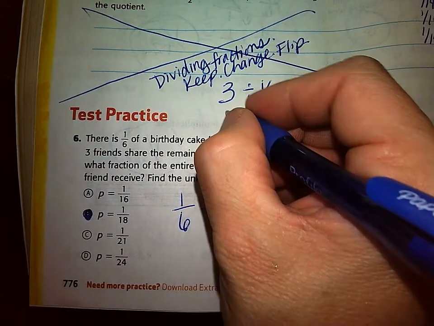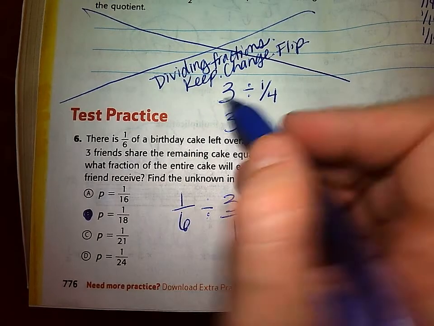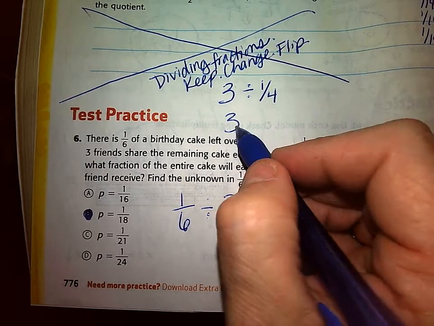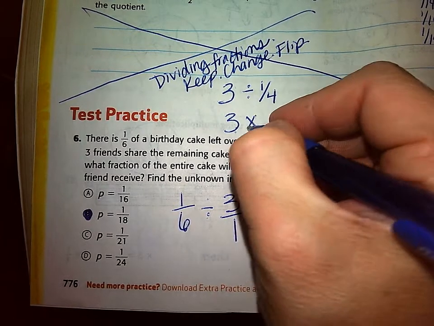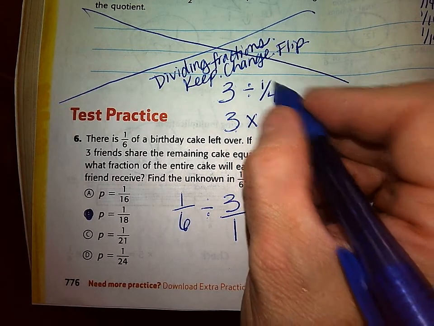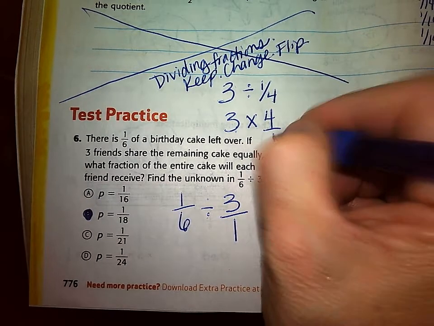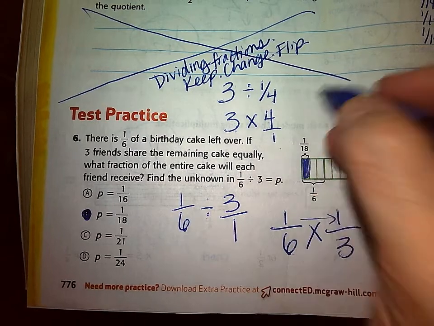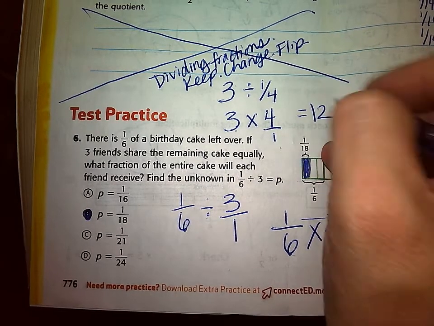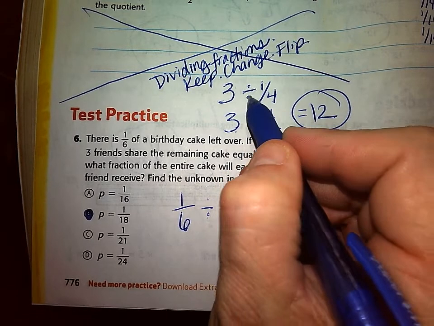So I keep my first one. It doesn't matter whether it's a whole number or not. I keep the first number. I change the sign, and I flip the last one. 1/4 becomes 4 over 1, or just 4. 3 times 4 is 12. So it works on any fraction.